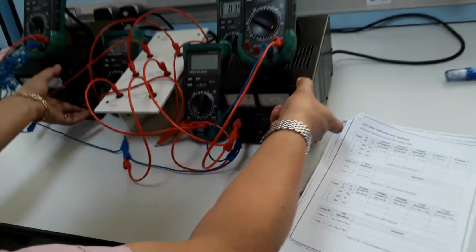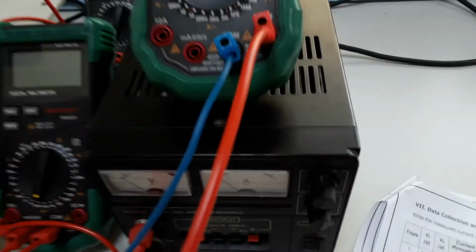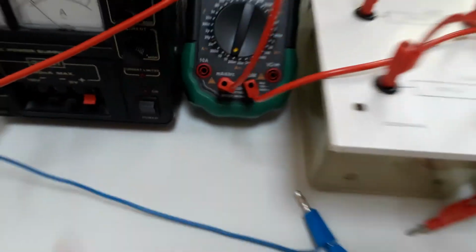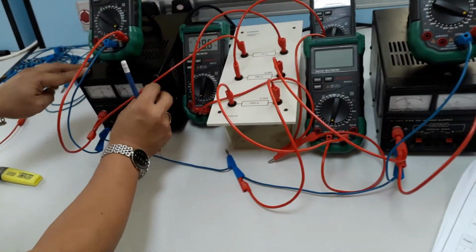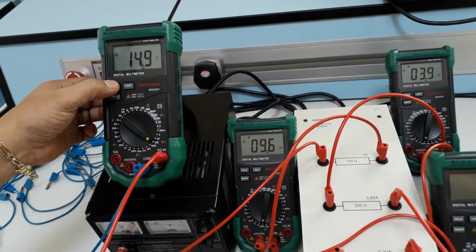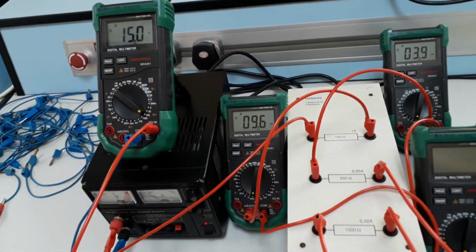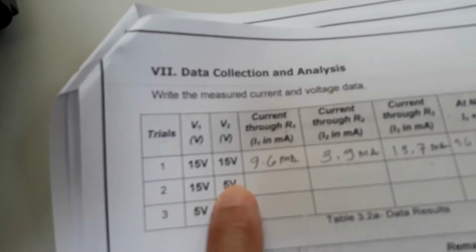So, first thing to do, for safety purposes, you need to turn off both power supply. So, take note that in reading number 2, we will open it to 15 volts. So we have already 15 volts. So now we will adjust the power supply 2 into equivalent of 5 volts. 5 volts only.